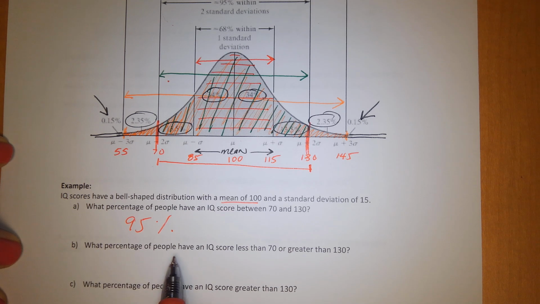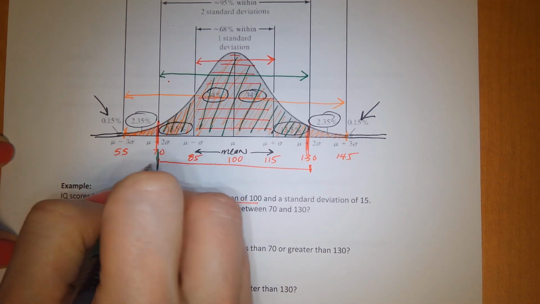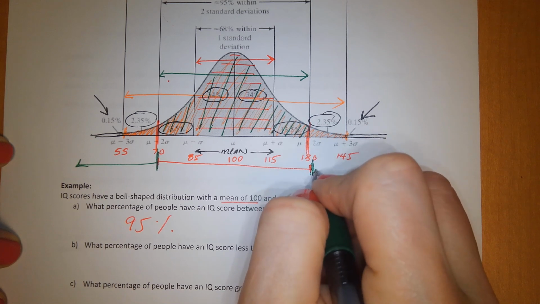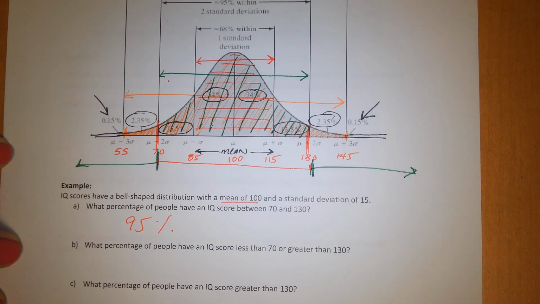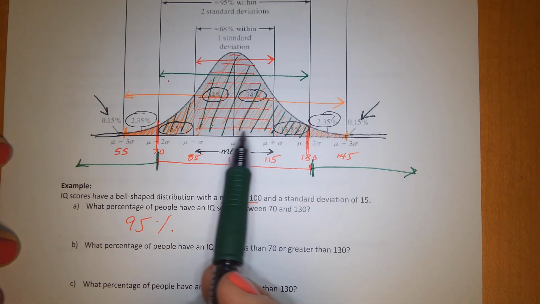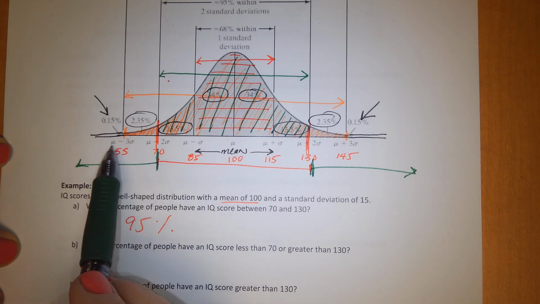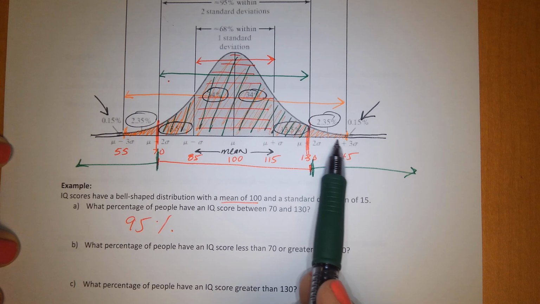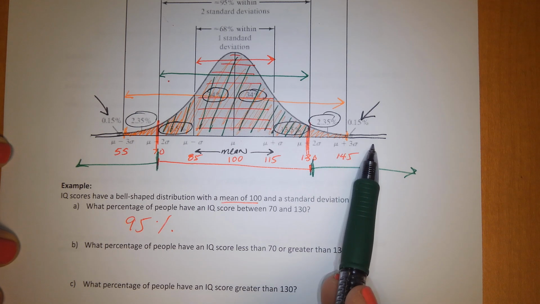What percent of people have an IQ that is less than 70? So I'll do this in green. So less than 70 or greater than 130. So now I'm looking for the green areas. So what percent of my circle up here is either in this tail over here or in this tail up here? Well, there are 2 methods I could use.